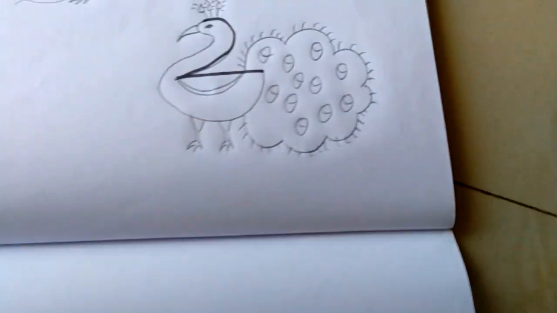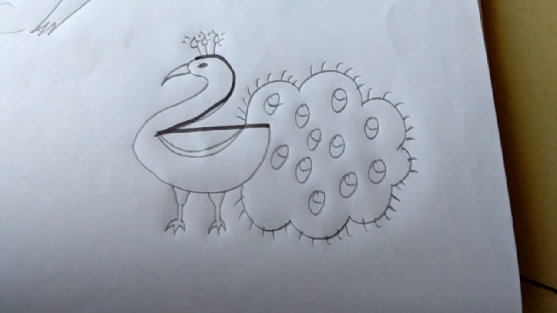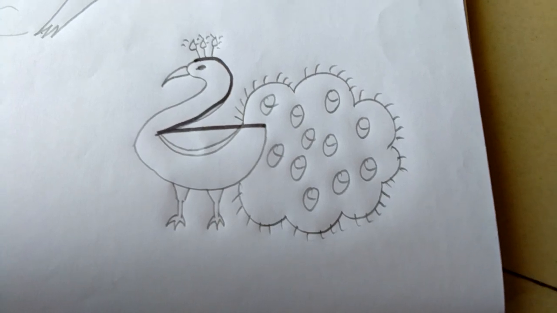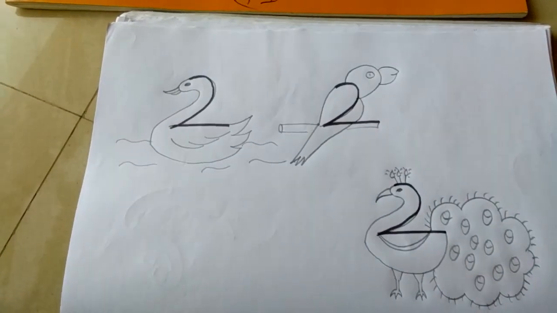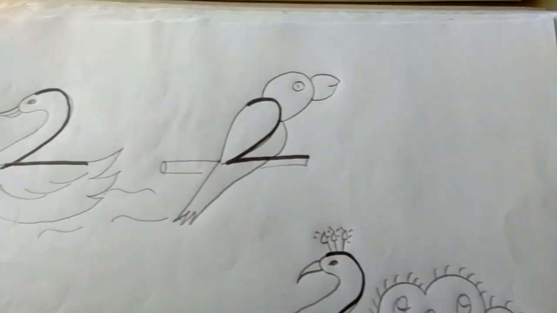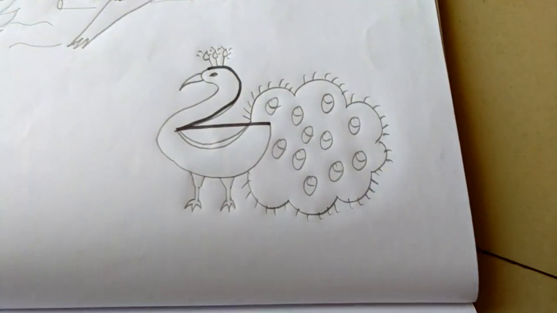See, a simple way to draw a peacock. In this way the peacock is drawn. So by using number 2, we have made a duck, a parrot and then a peacock.